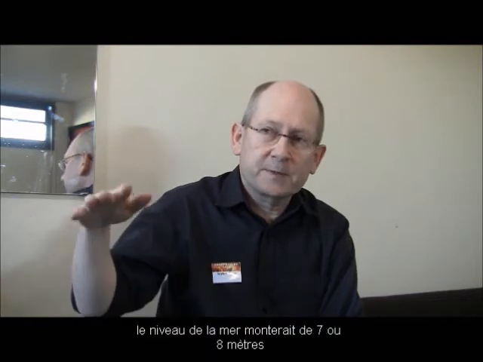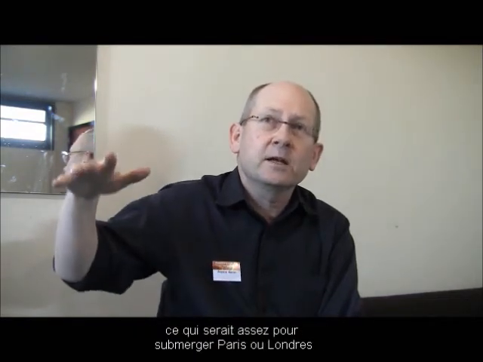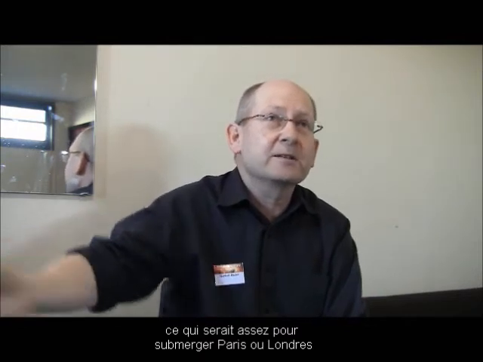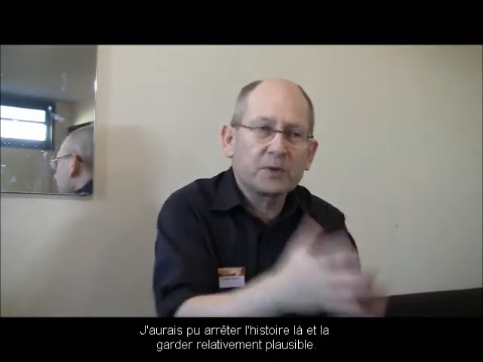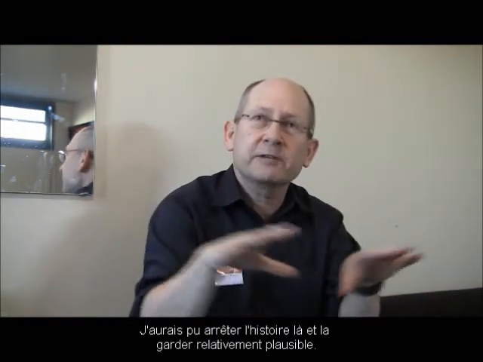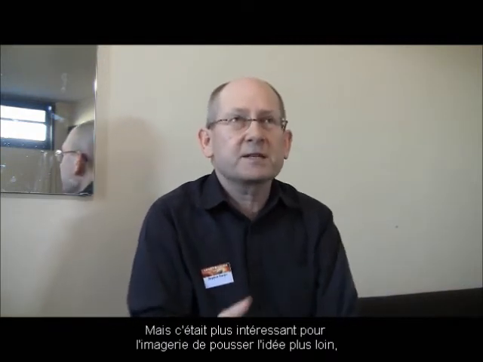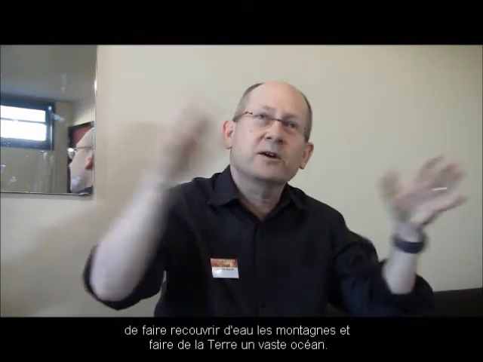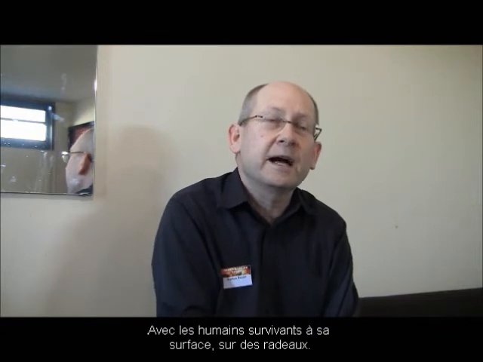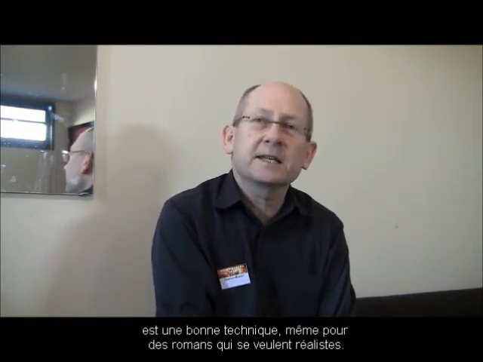So Flood is semi-realistic, I would say, because if the ice caps melted, Greenland and Antarctica, we'd get 60, 70, 80 metres worth of sea level rise, which would be enough to wipe out Paris and London, but it wouldn't cover the mountains. So I could have stopped the novel there about a third of the way in and had a relatively realistic disaster novel. But it's more interesting for the imagery just to push it on, find more sources of water and have the mountains covered, the whole earth become the ocean, and then humans surviving on rafts and so on. So pushing it to the limit beyond the scientifically plausible really is a good technique, even in a reasonably realistic novel.